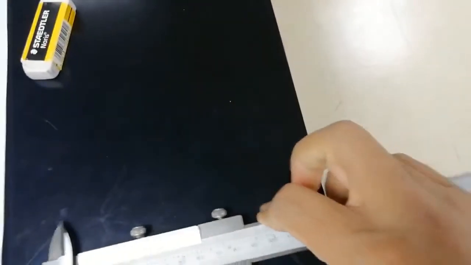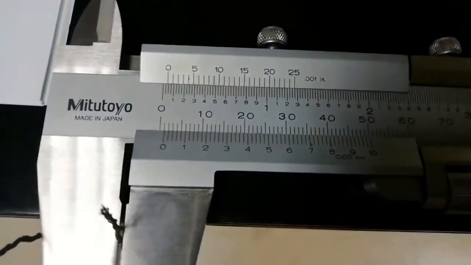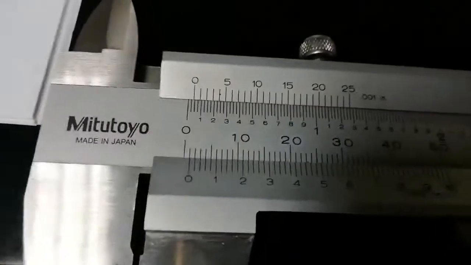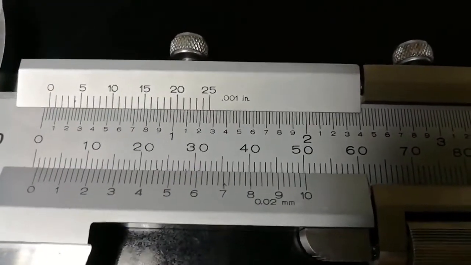Now I am changing a little bit. I am using the second conductor now. I am leaving it for you to do the measurement. Yes, it is focused now. Done. Okay, so you will get the second reading.